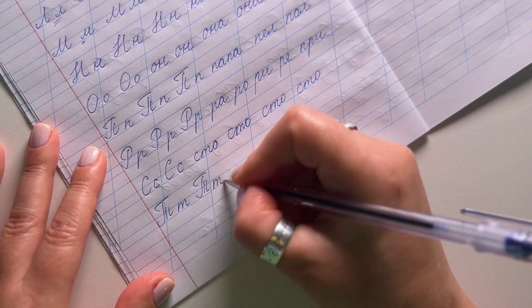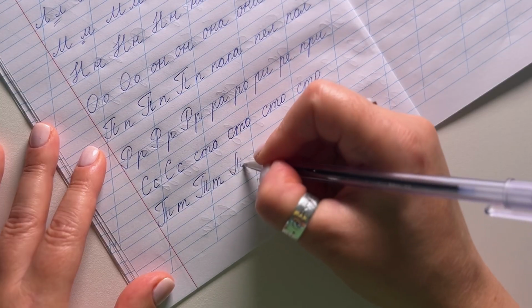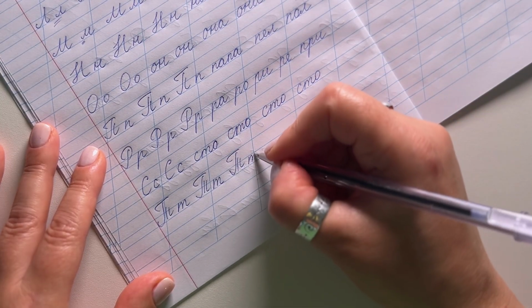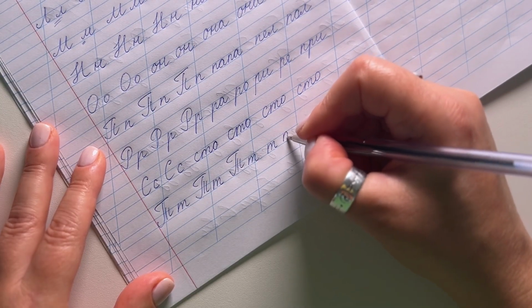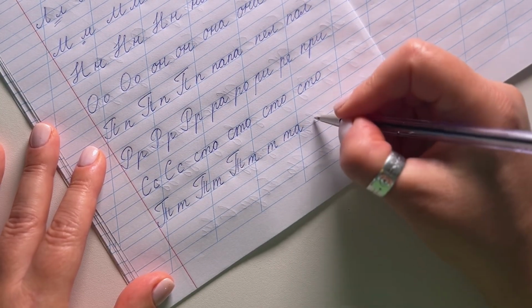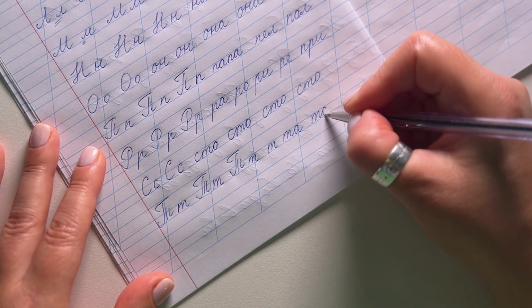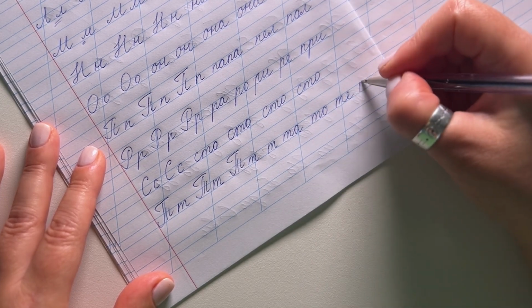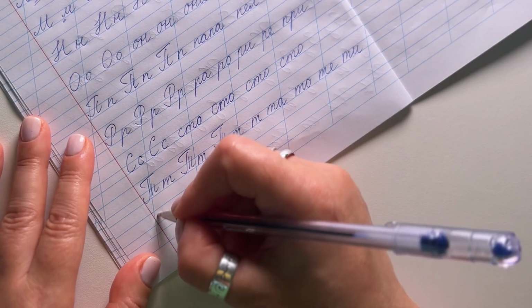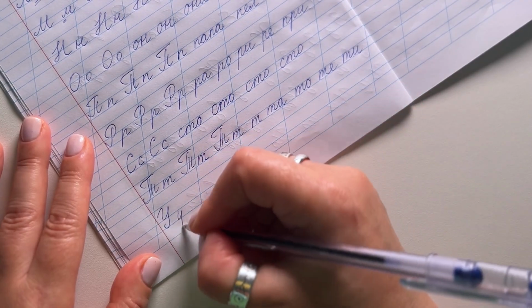And the small T looks like English M, but it's T. Ta. To. Te. Ti.